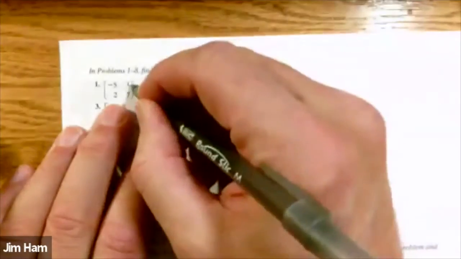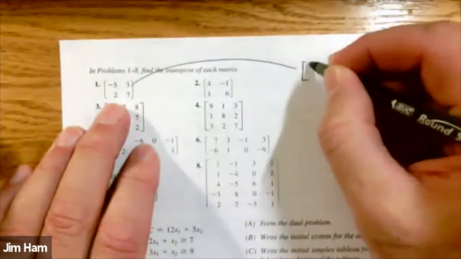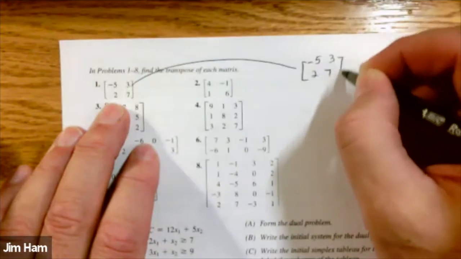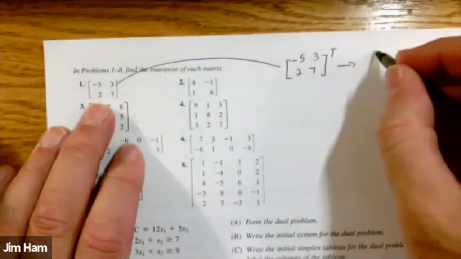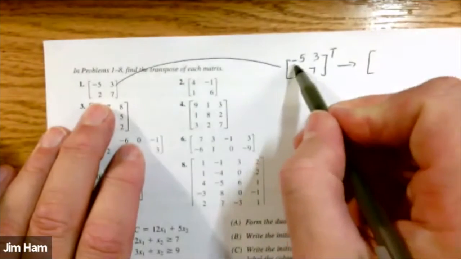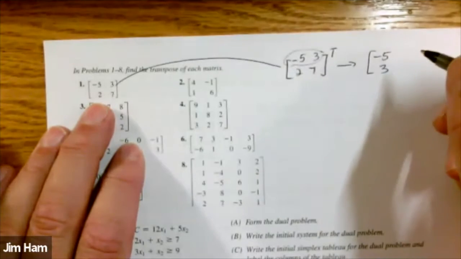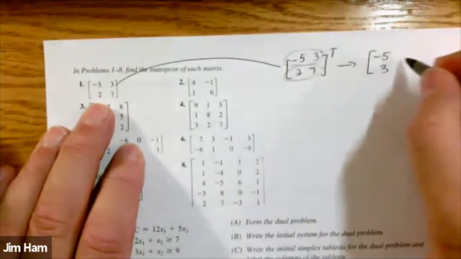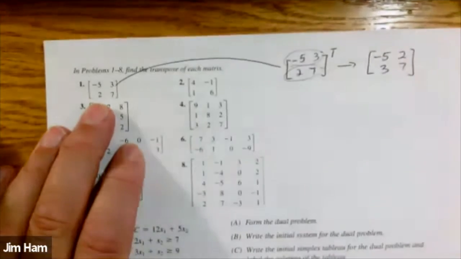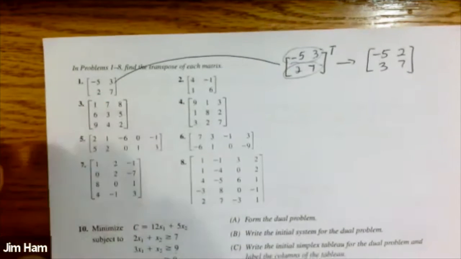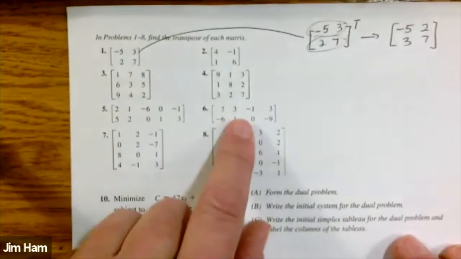So in number one, I'm just going to write it this way. Here's the original matrix, and you take the transpose, then you're going to rewrite this matrix, and the first row becomes the first column. The second row becomes the second column. This is just a mathematical function, and this is the first step that we need to do in order to write the dual.